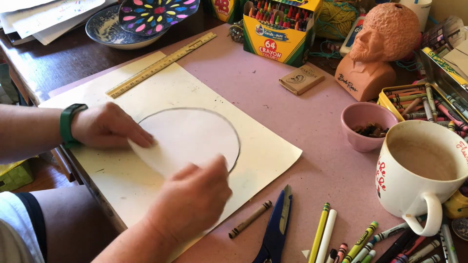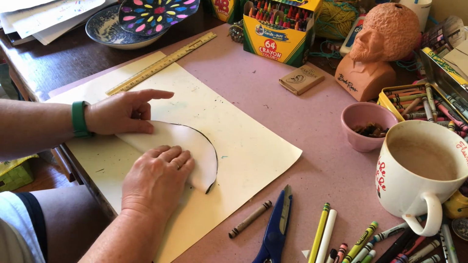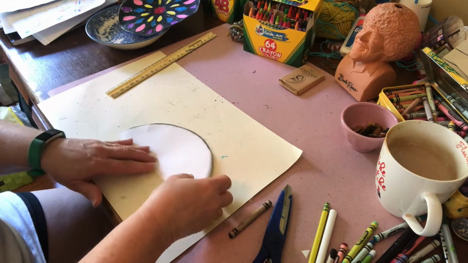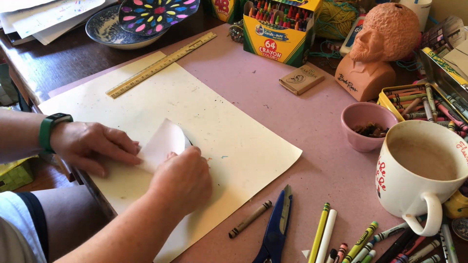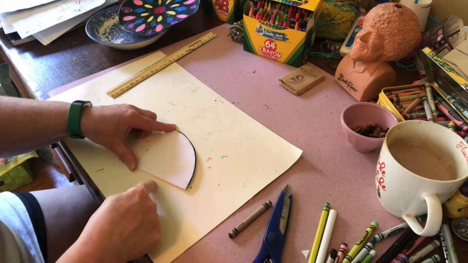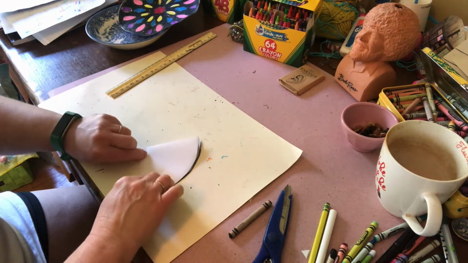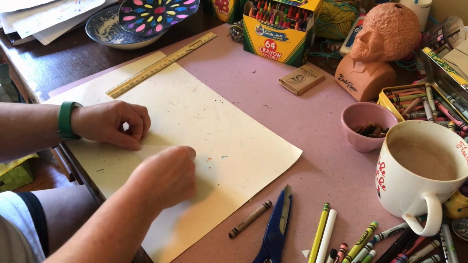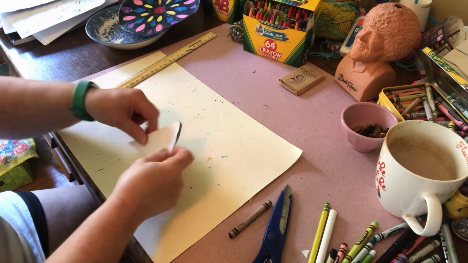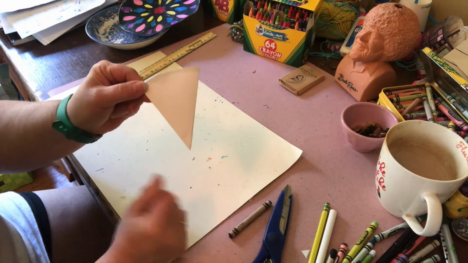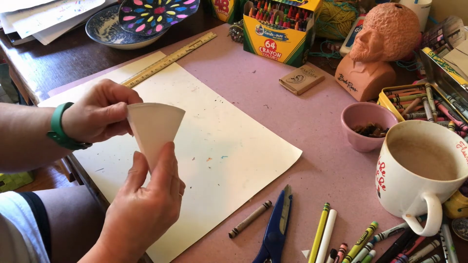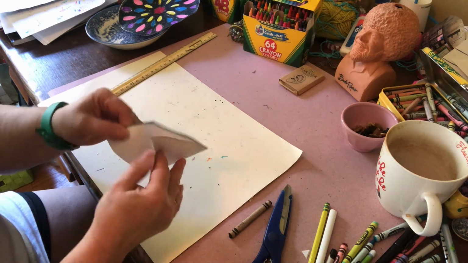So, first of all, fold our circle in half. Fold it in half again. That makes it quarters. And then one more fold so that our circle now looks like a slice of pizza. Okay, it looks like a slice of pizza, our circle. Now we're going to unfold it.